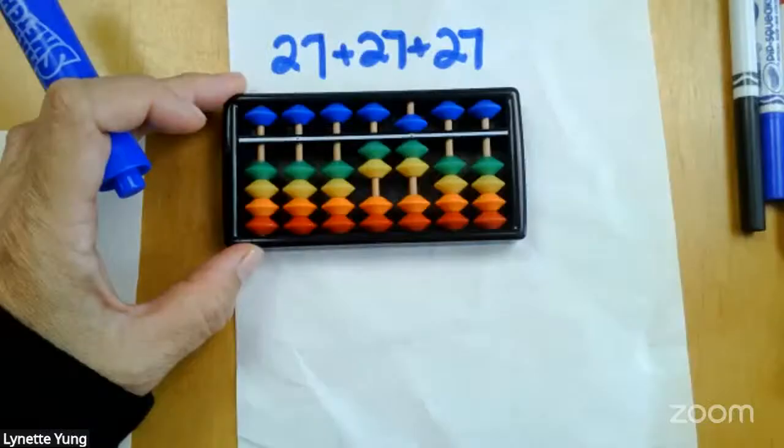Like 27 plus 27 plus 27, you're adding just 2 more times, so I don't get mixed up. And that's the other issue, is making sure that you keep that in your brain, or with your finger, or cross out.